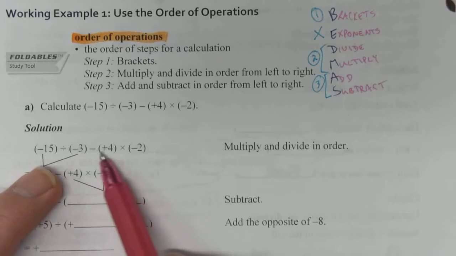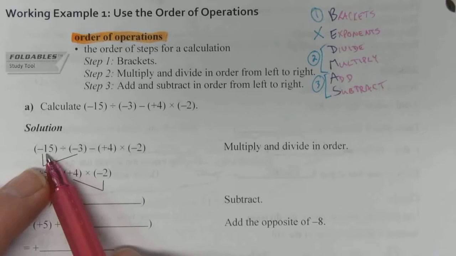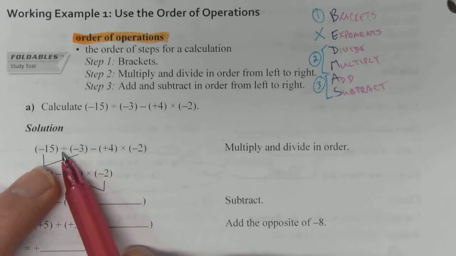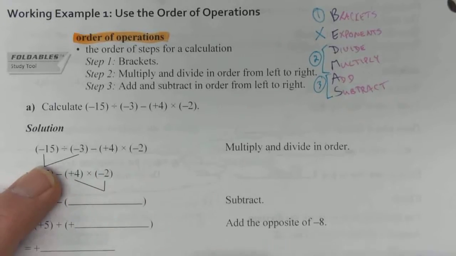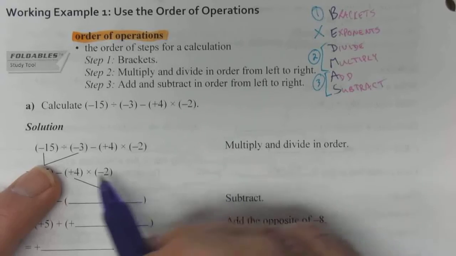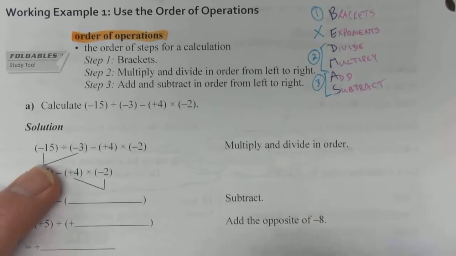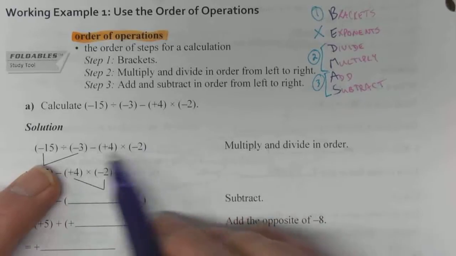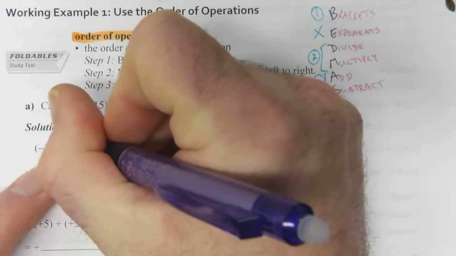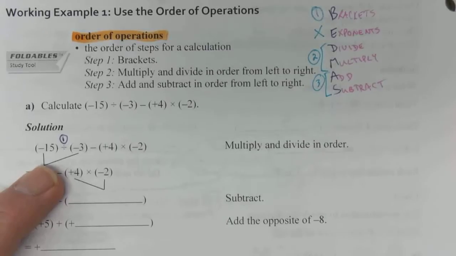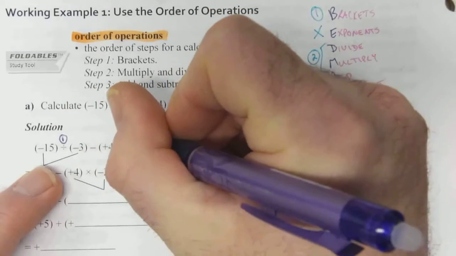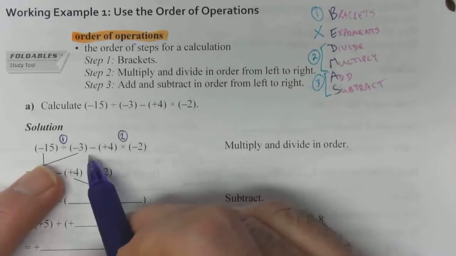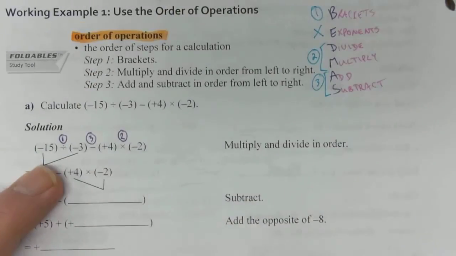So when we look at this equation, this division is done first. It's the first thing that we find. What I like to do is go through and assess them right off the top before I do any calculations. So I know that there are no brackets, there's no exponents. Multiply and divide come first from left to right. So that one is going to be number 1. The multiply is going to be done second. And then that leaves subtraction to be done third. I like to number them first so that I have a plan before I get started, and then I can refer back to that as I'm going.